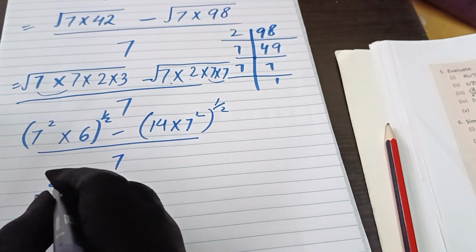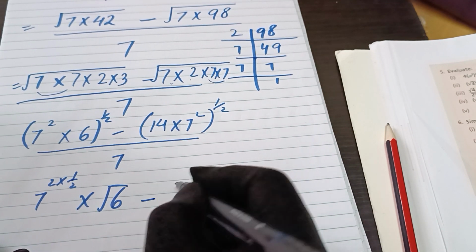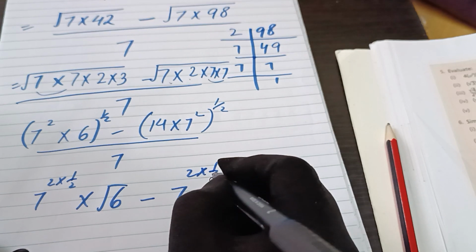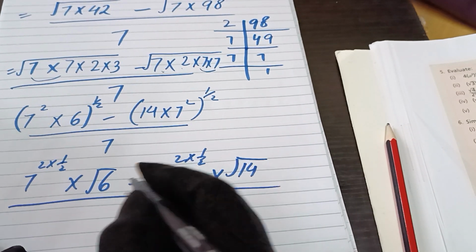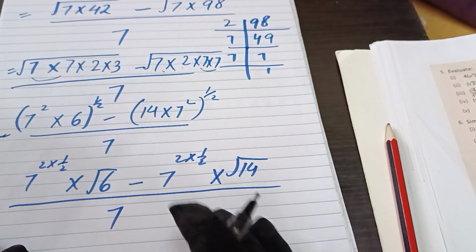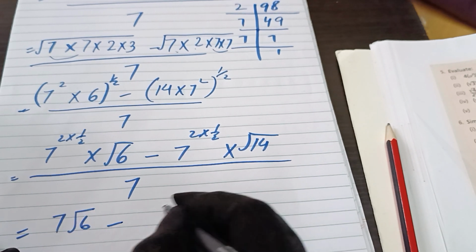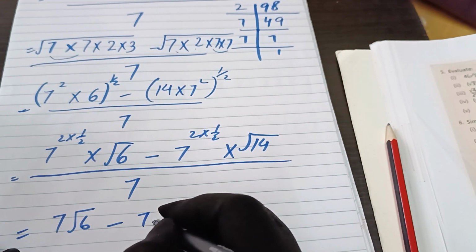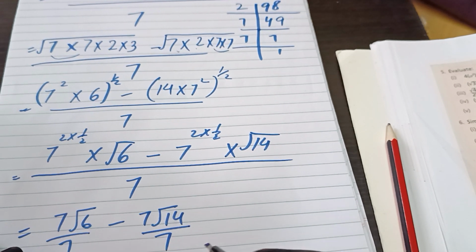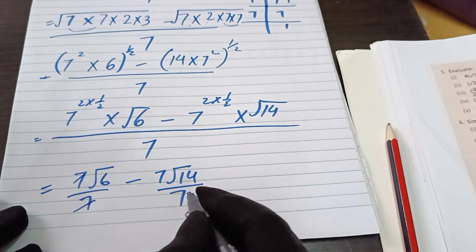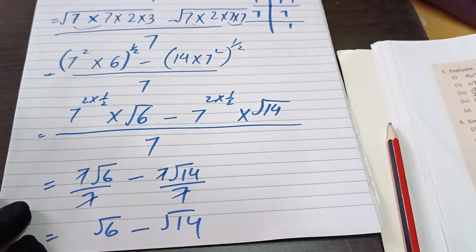This will become free from the square root. This will be inside the square root. This will be free from the square root, but this will stay inside the square root because the power is not cancelling with the square root. 7 and 6 under root 14. Now 7 can be distributed to both the terms because it's easily cancelled. So under root 6 minus under root 14 is the final answer for this.